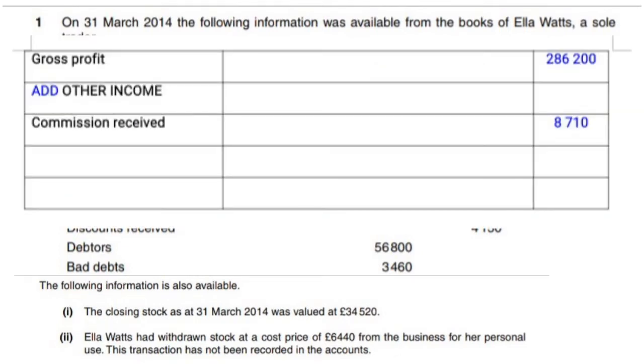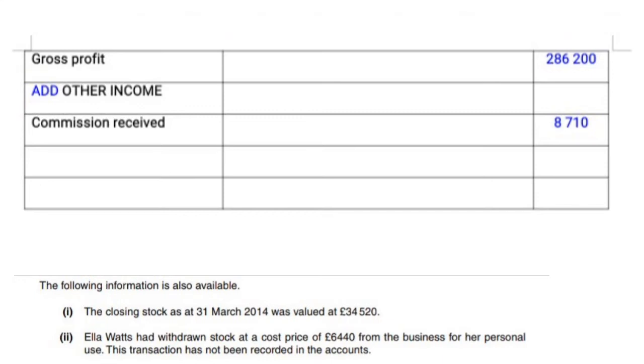Right. So before you write 8710, you have to check if there is no adjustment in relation to commission received under additional information. Sometimes you may encounter a statement which says that commission received amounting to maybe 500 are owing.